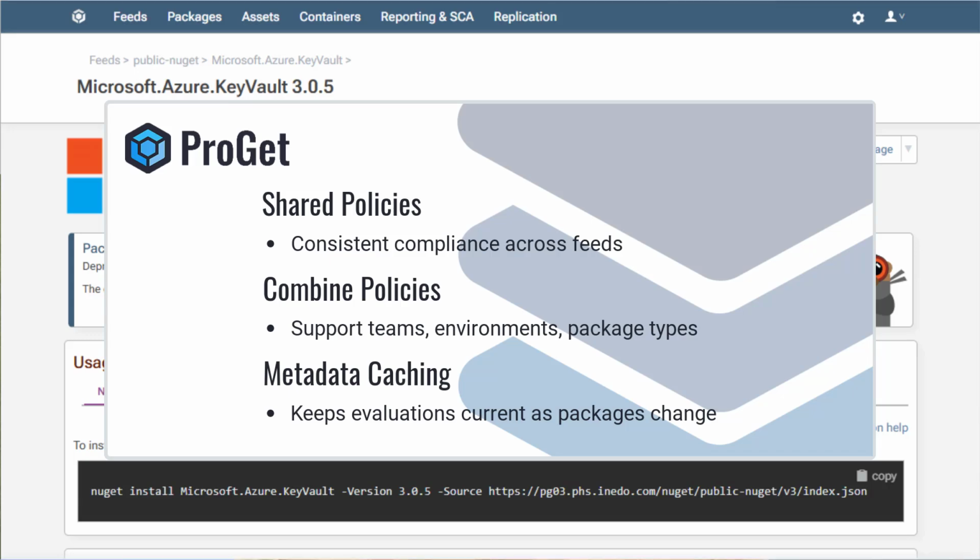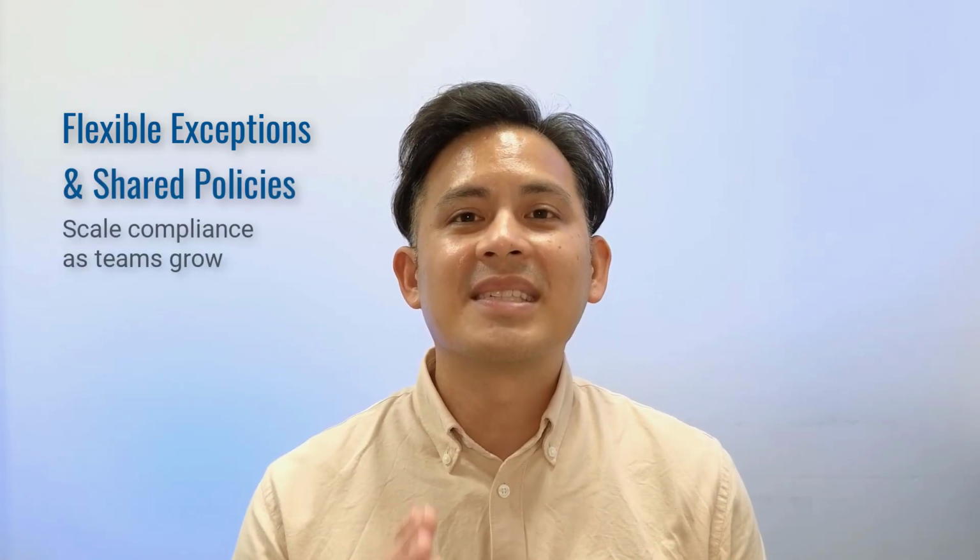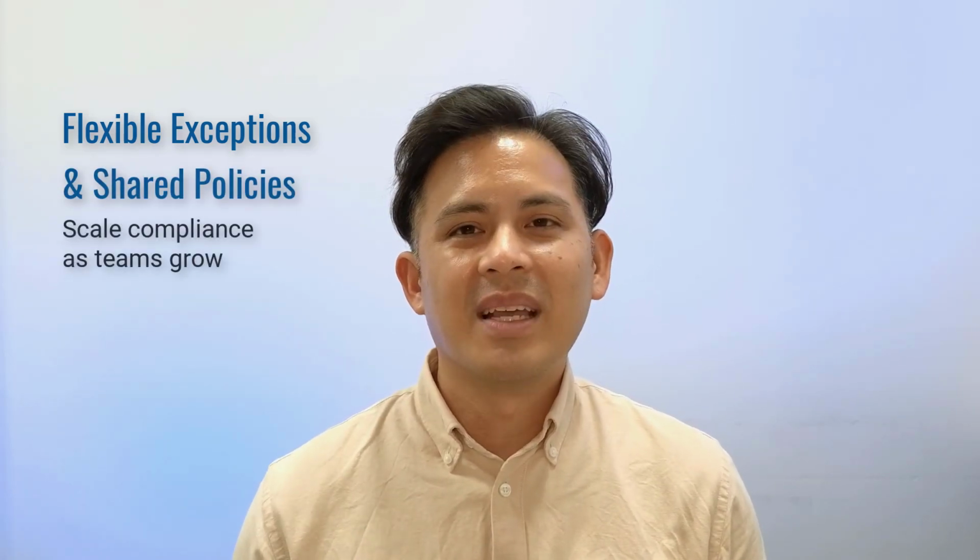So to recap, policies and compliance rules give you automated, consistent control over the packages entering your feeds. They reduce security, licensing, and stability risk without slowing development. And flexible exceptions and shared policies let compliance scale as your teams grow. You can focus on building software while ProGet blocks unsafe packages and enforces compliance automatically.